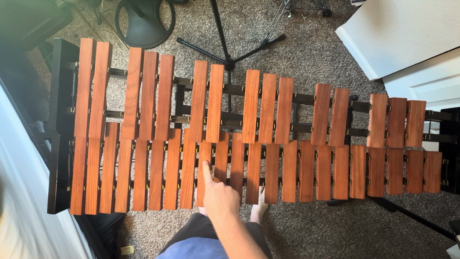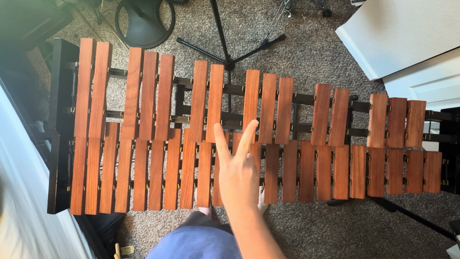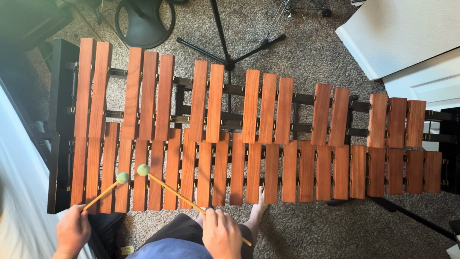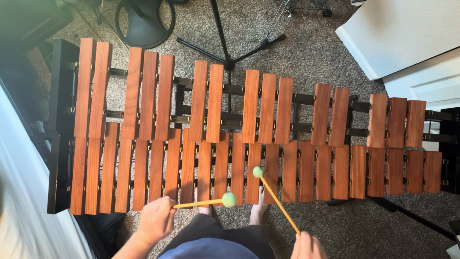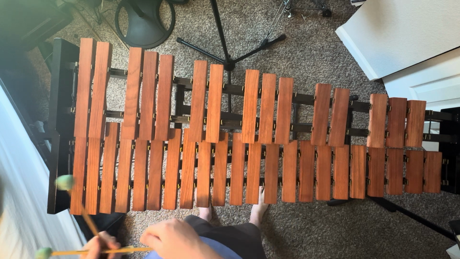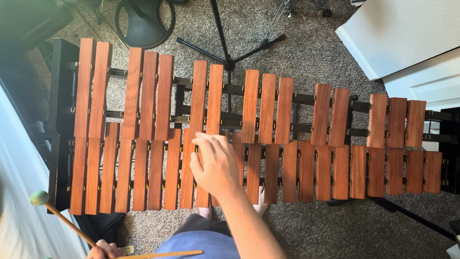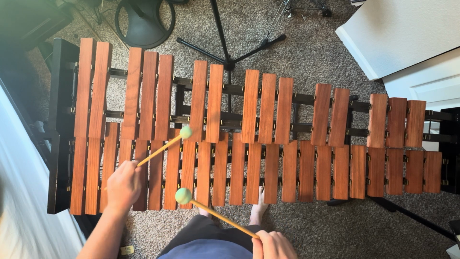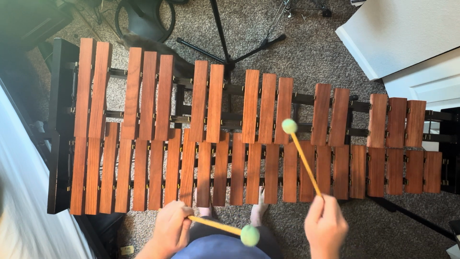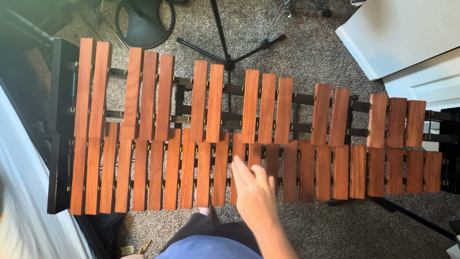Then if we count to 4 from D, 1, 2, 3, 4, we're on G minor, which will have now 2 flats, and it is related to B flat major, which you should already know. So G minor sounds like this. Going on through those, 1, 2, 3, 4, we're at C minor. It's relative to E flat major, 3 flats.